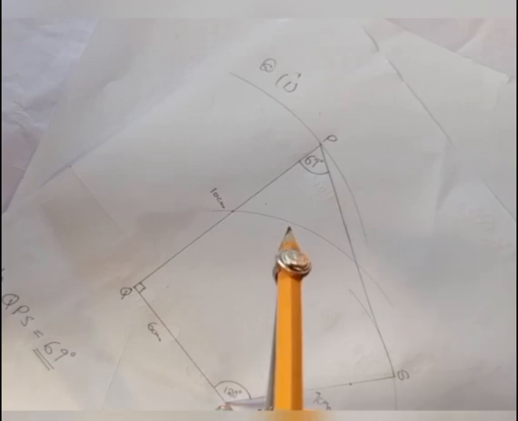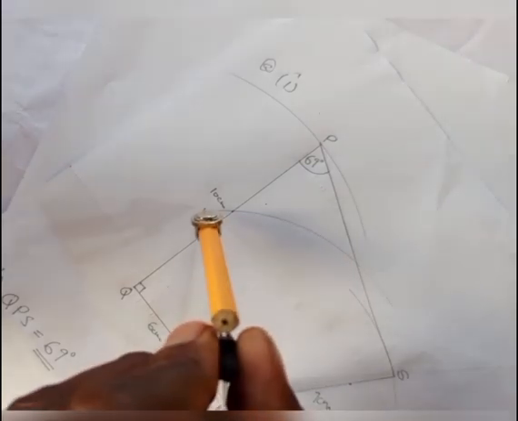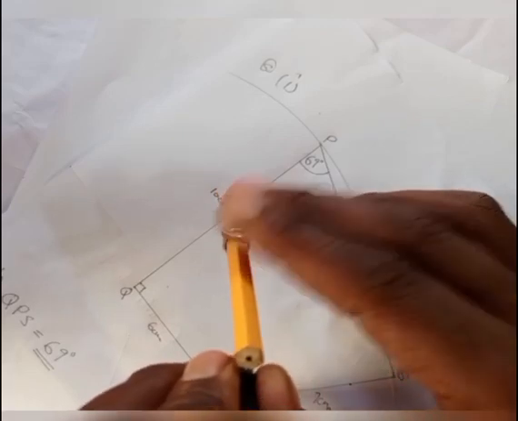Actually, it's supposed to be within. They are saying on your diagram, draw the locus of points within the quadrilateral. So we are not supposed to go beyond that quadrilateral.